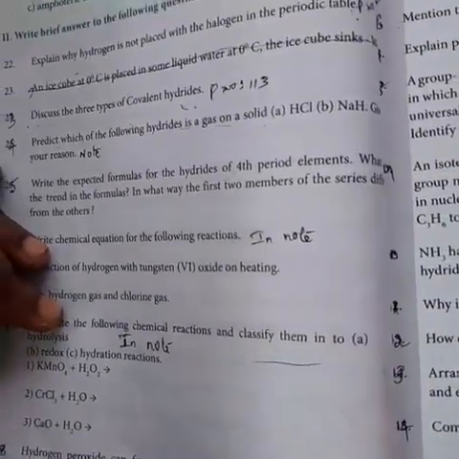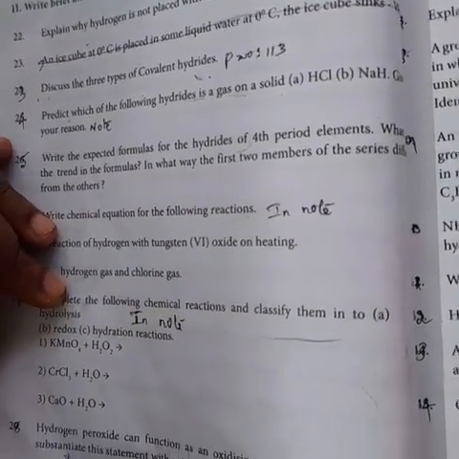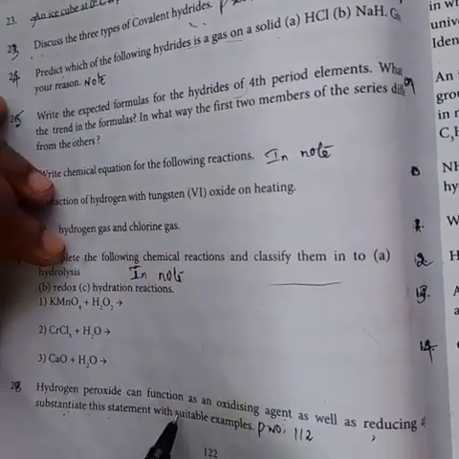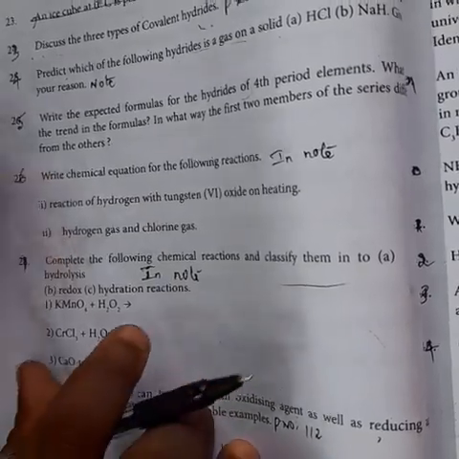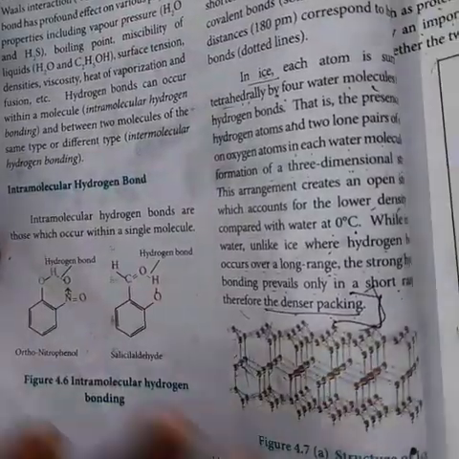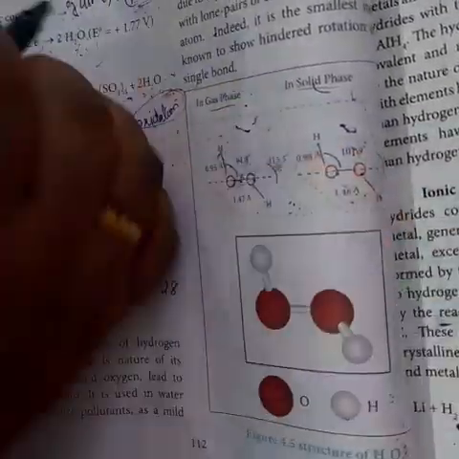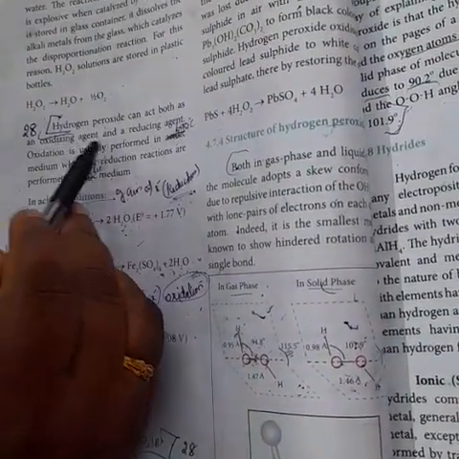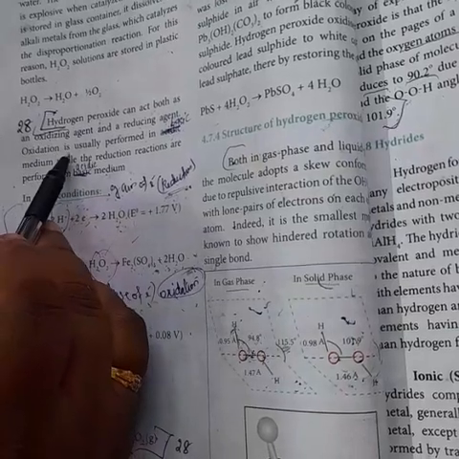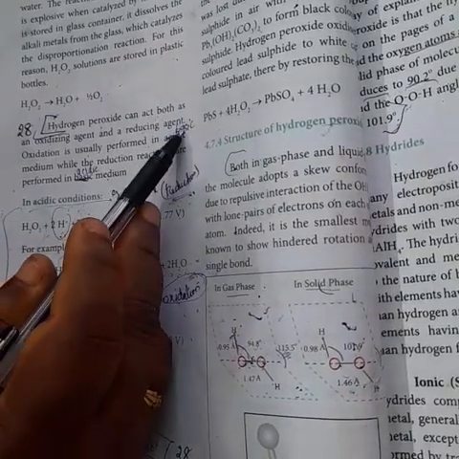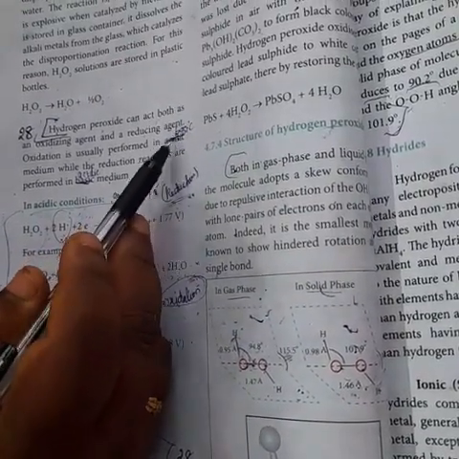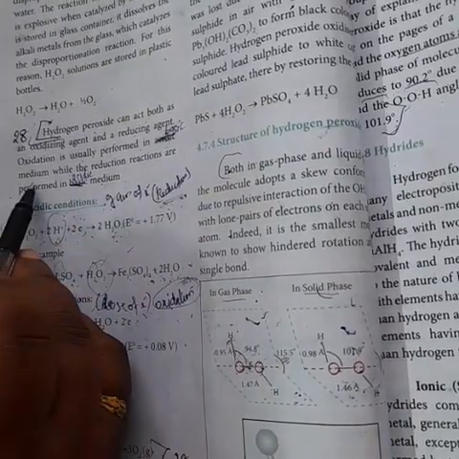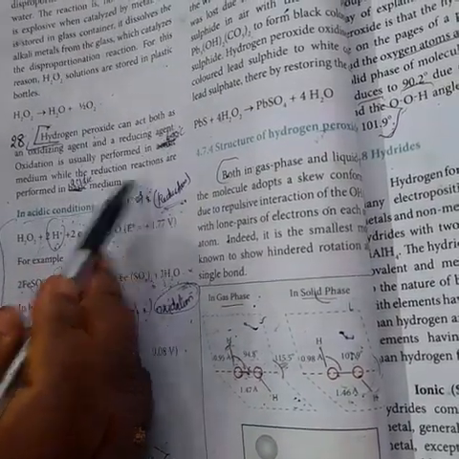Hydrogen peroxide can function as an oxidizing agent as well as a reducing agent. Substantiate this statement with suitable examples. Page number 112. Here you have to mark. Hydrogen peroxide can act both as an oxidizing agent and a reducing agent. Oxidation is usually performed in not acidic, that is basic, medium. Okay, you have to change this. In basic medium, while the reduction reactions are performed in acidic medium.